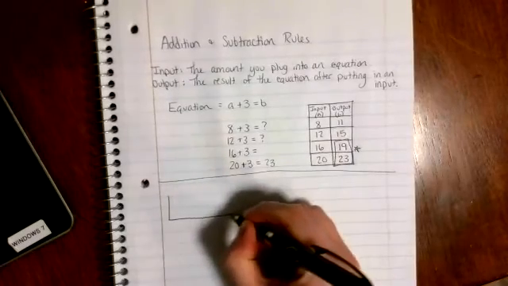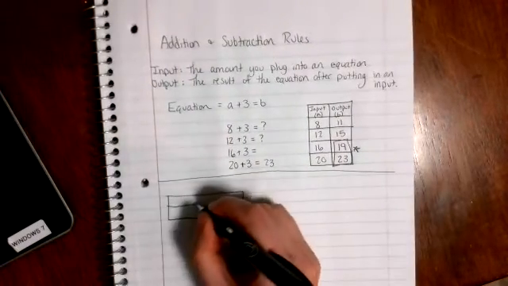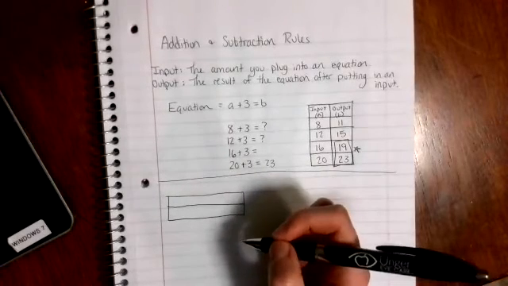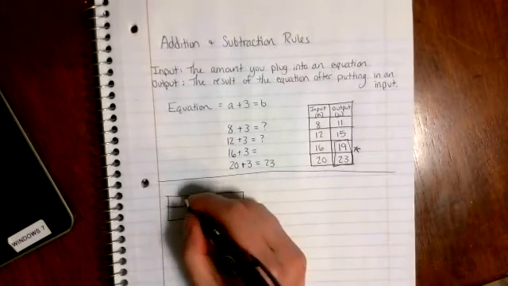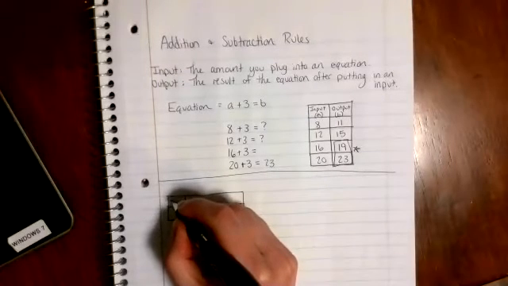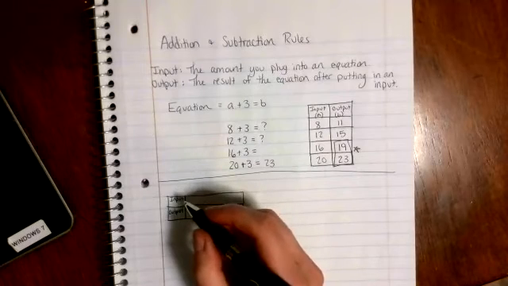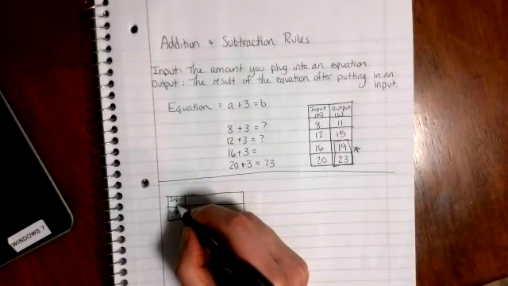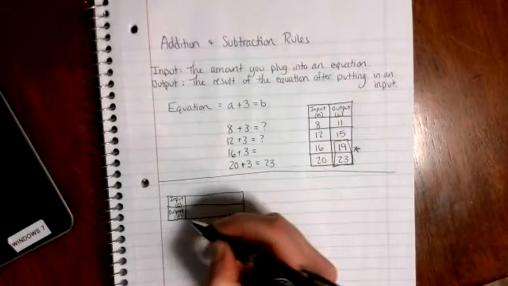That means the table is going to look like this. It's doing the same thing, it means the same thing, just looks a little bit different. So again, I'm going to have my input and my output. Input, let's make it C, and output, let's make it D.